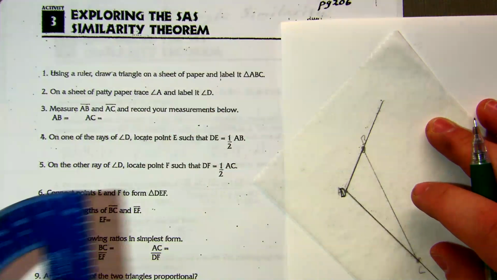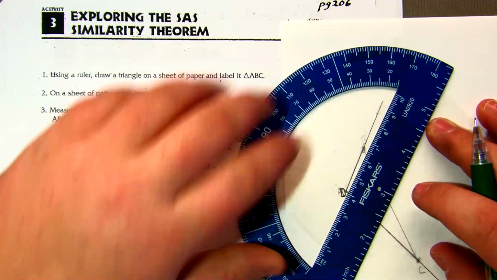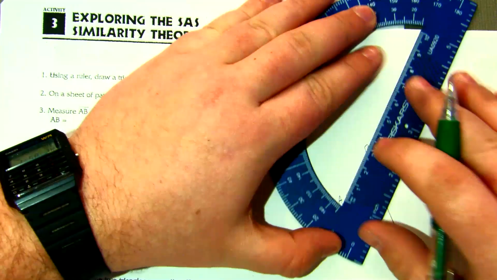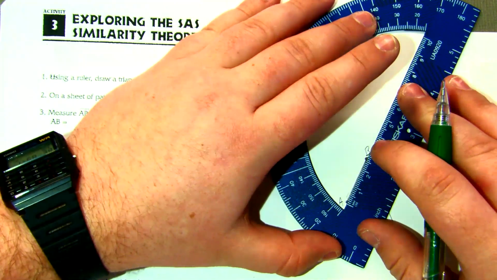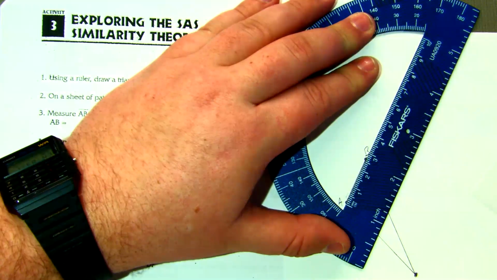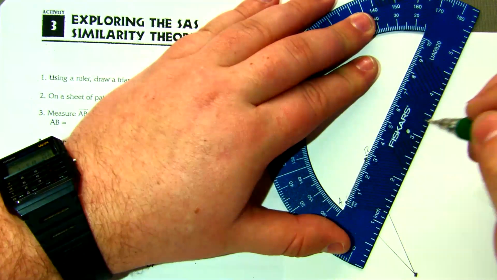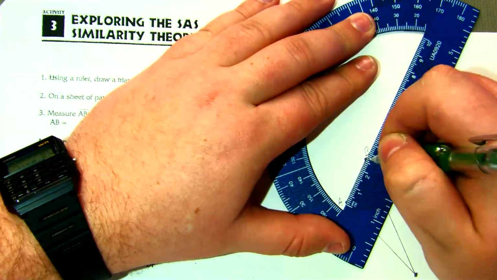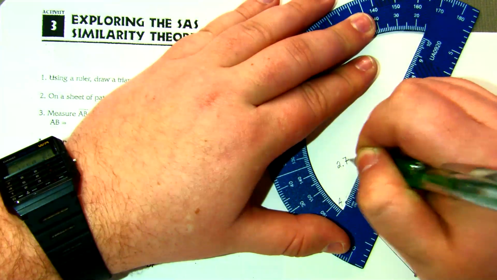After you've traced your angle, we're going to take our ruler and then we are going to measure the segment of AB. Again, we want to measure using our inches, our centimeters and millimeters. And then we'll write that measurement down. So this one, mine is about 2.7.